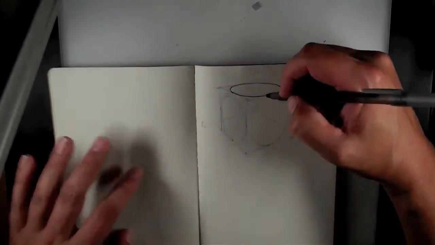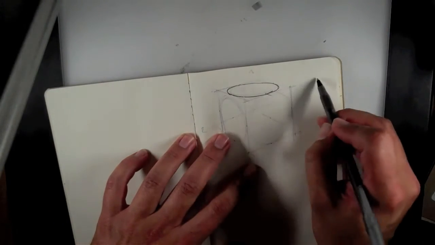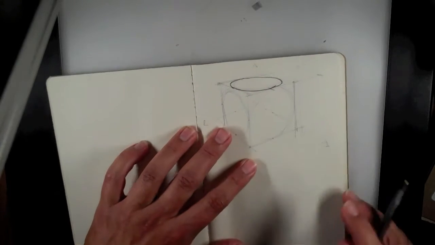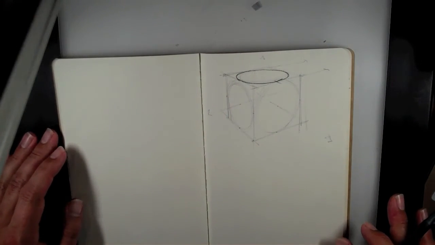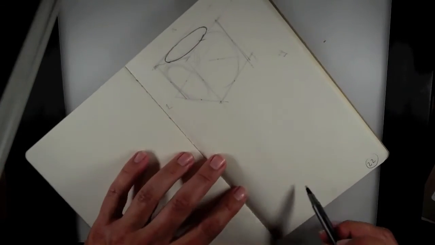But does that make sense that where it hits this point right here, I need it to go through tangent to this line headed out towards the vanishing point? Are there any questions on that? Okay, so for the second half of this exercise, let's sketch another cube in.